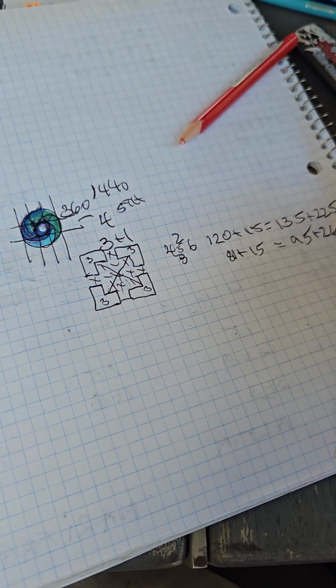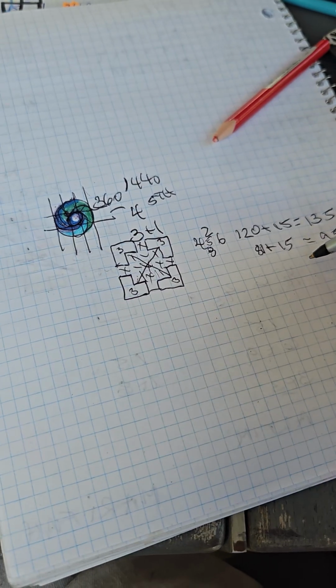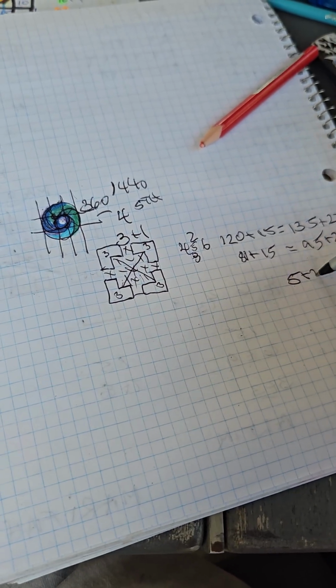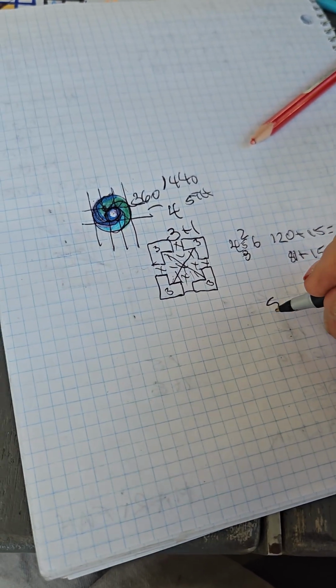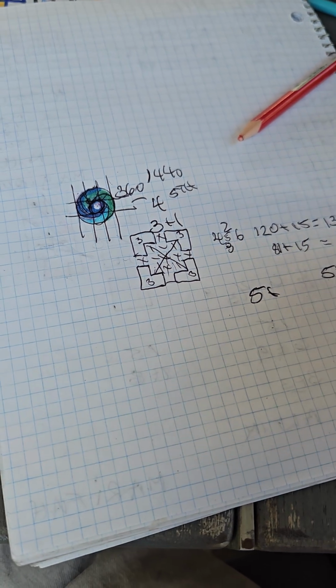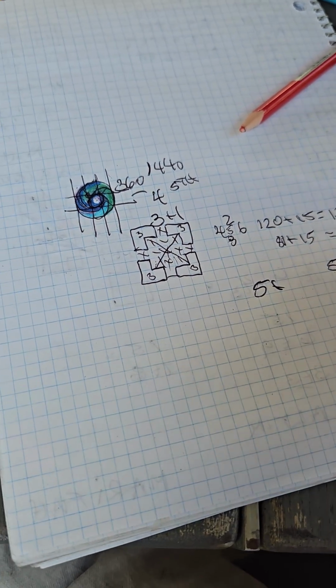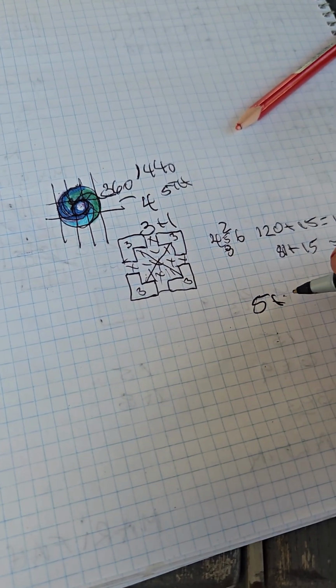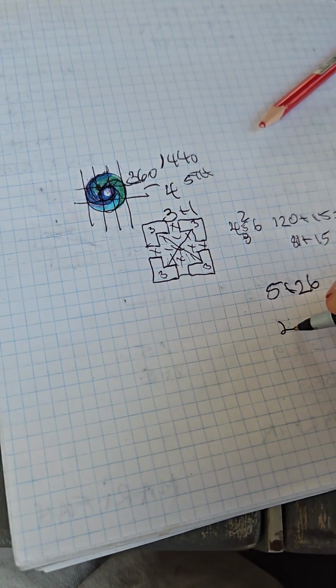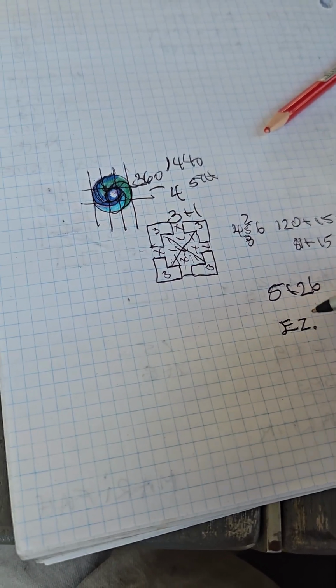This is going to get 265. All right, it's going to be 5 and 260. Why? We start at 5, and then we work ourselves over to 26, and that's where easy street comes in.